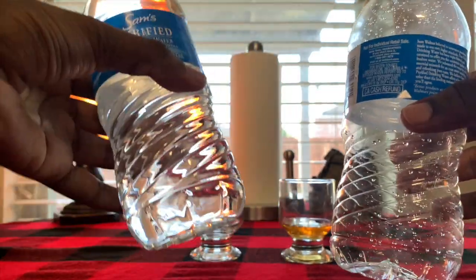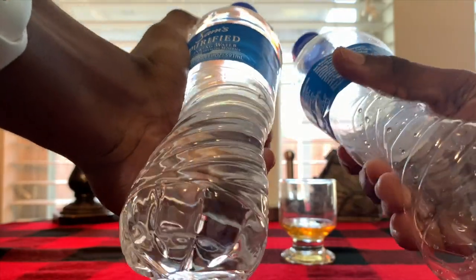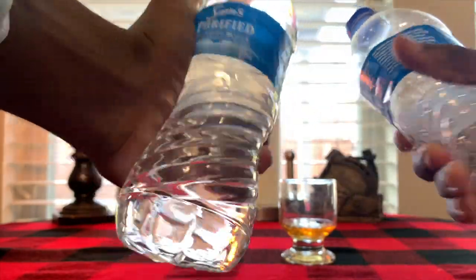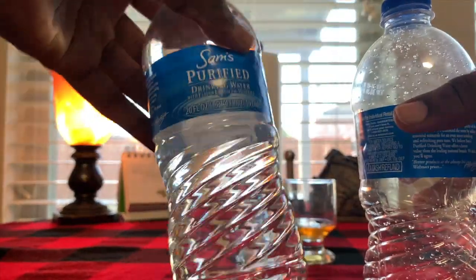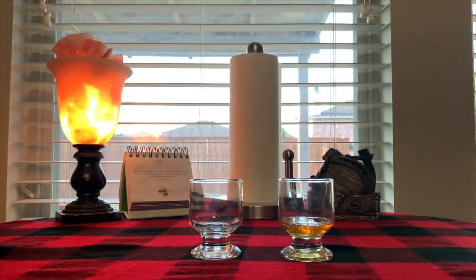As you could see, the bottle of air squeezes a lot further than the bottle of water because water is non-compressible and it does not want to compress.